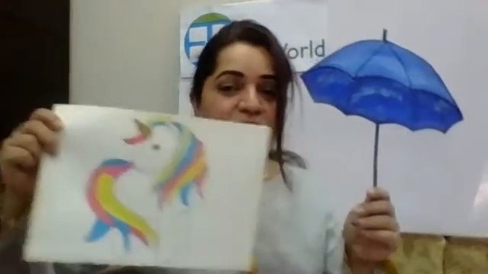Right now we are in our literacy class and we are going to do our letter for today. I could not make many pictures because I couldn't find many things, but yes, I have made two things for it, because today's alphabet I'm going to just introduce. So I'm going to just show you the picture. One, I have made the umbrella, and the other is the unicorn.